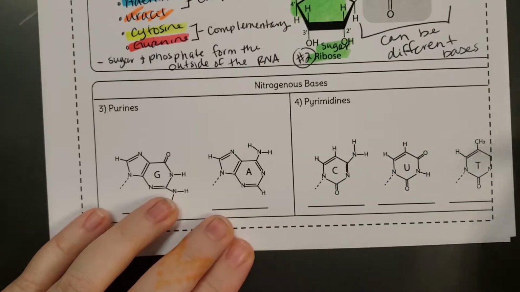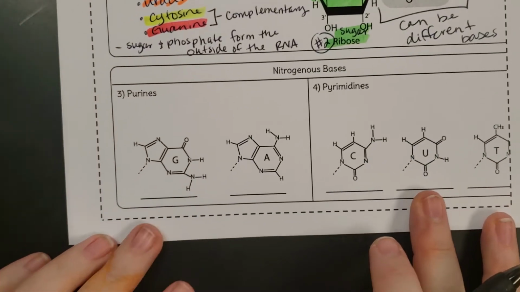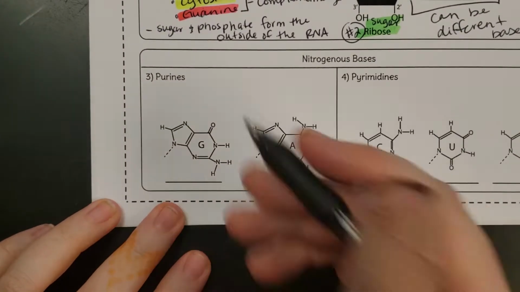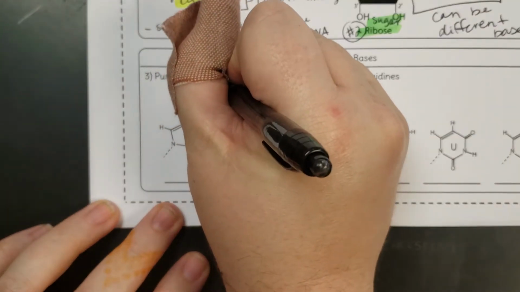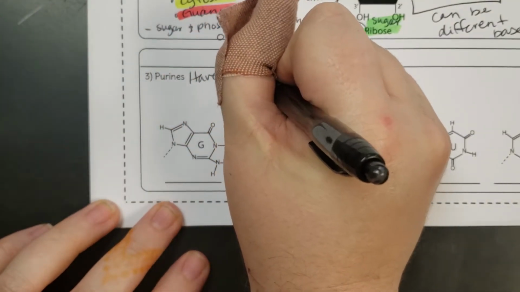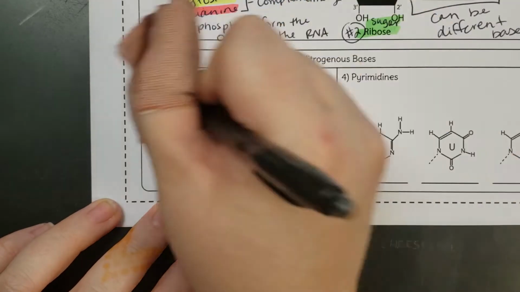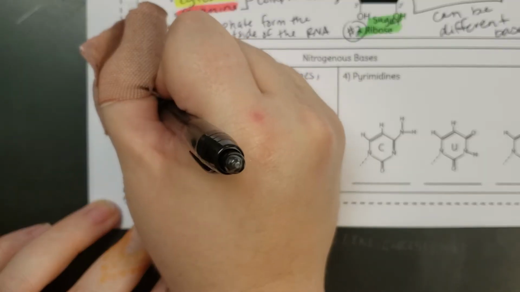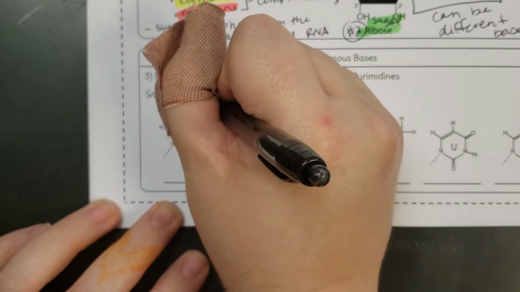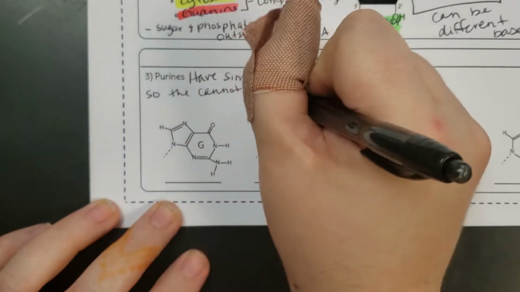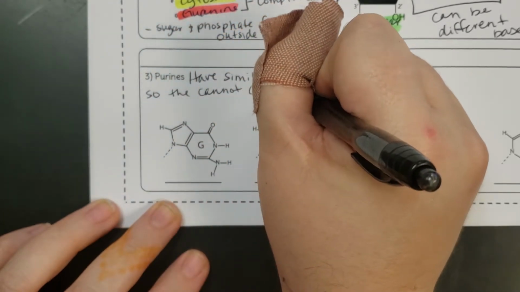So we're going to go down here to where it says purines. And purines have similar shapes, so they cannot connect together or bond.